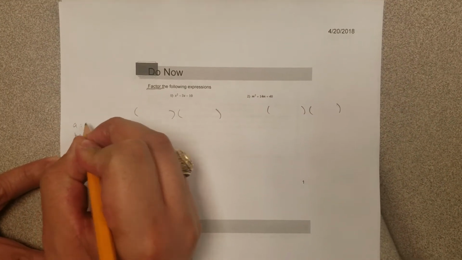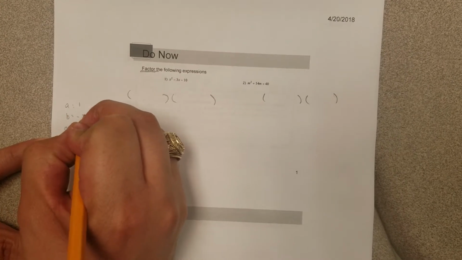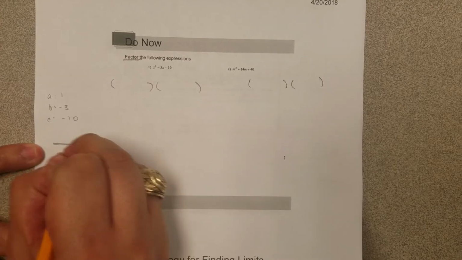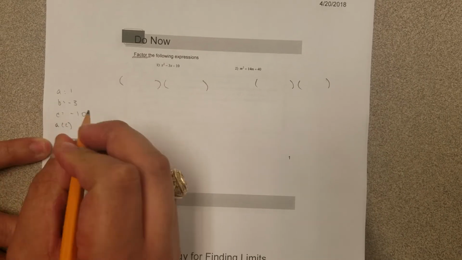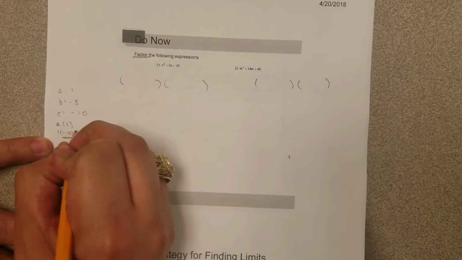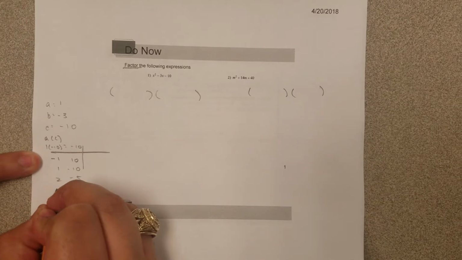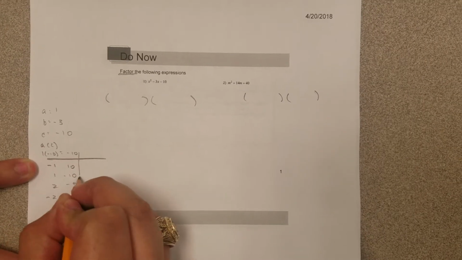So here A is 1, B is -3, and C is -10. Remember, on this side I want A multiplied by C, so 1 times -10, which is -10. So factors of -10: -1 and 10, 1 and -10, 2 and -5, and -2 and +5.